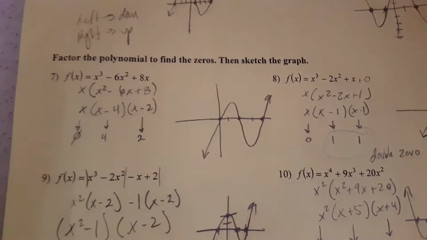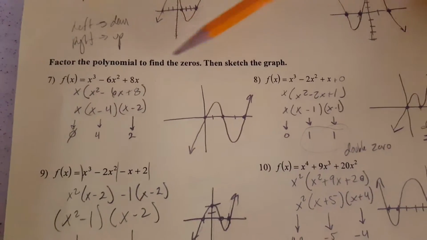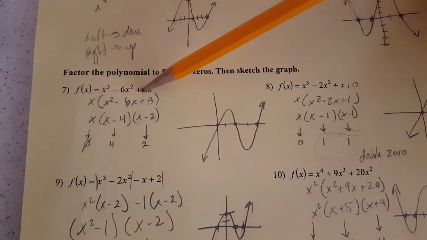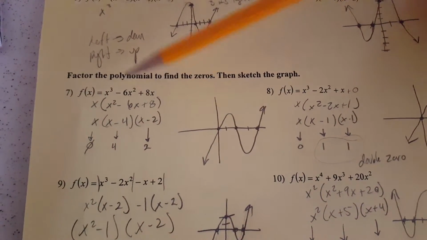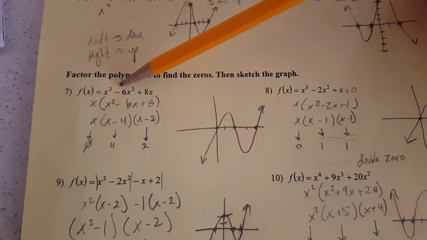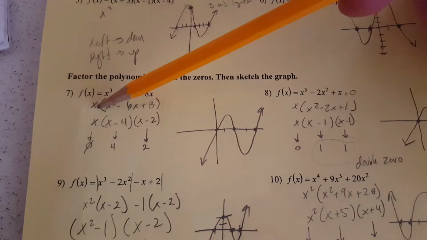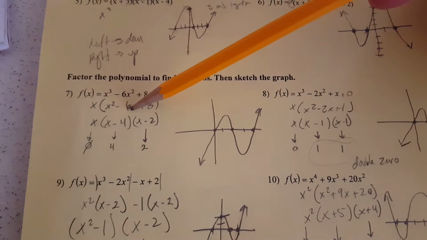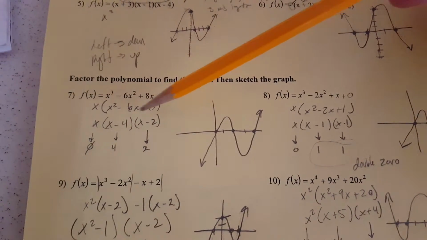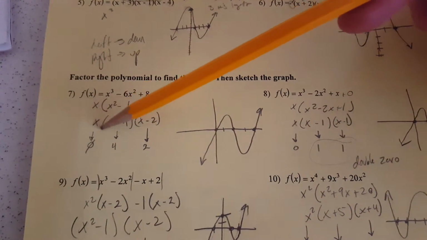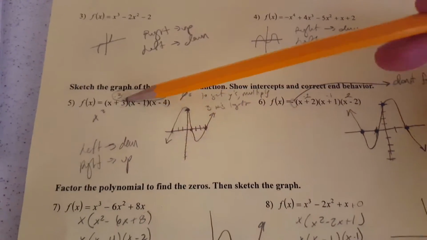Alright, so now in this section you need to factor the polynomials to find the zeros. With this equation, what you need to do is factor out an x. That's the only thing that's common between all these terms. And you're left with x squared minus 6x plus 8. That leaves you with three different terms, just like here.